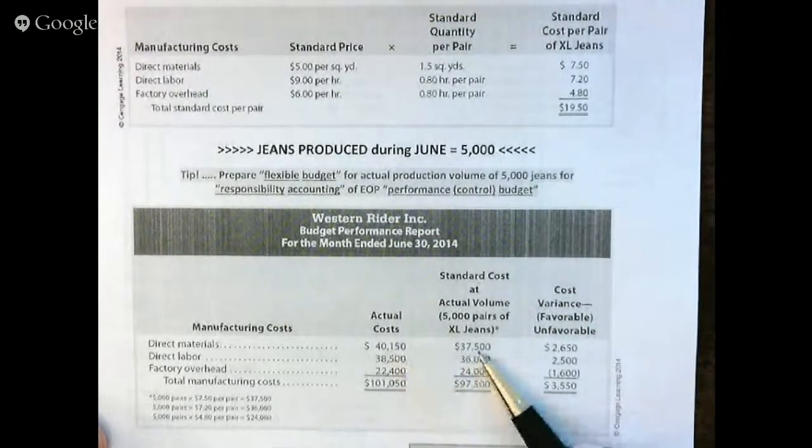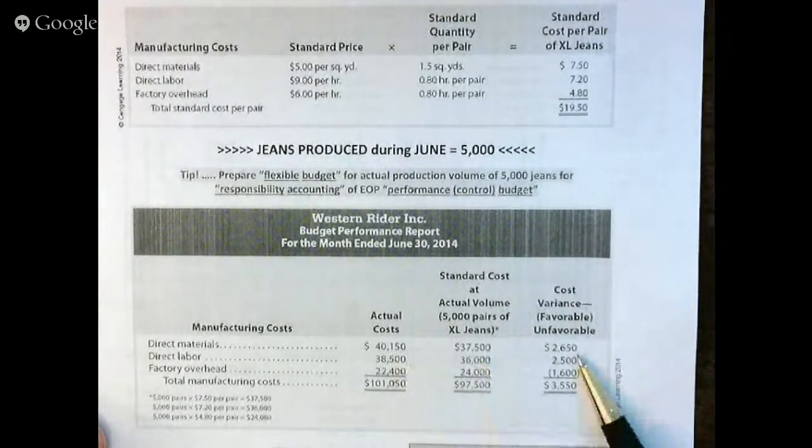So the difference between the actual incurred and the standard that it should have taken resulted in a cost overrun or an unfavorable cost. The difference between these two is $2,650. Now, it just so happens by convention, positive numbers would be debits in the variance accounts and negative numbers credits in the variance accounts.